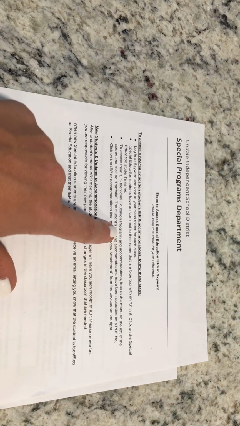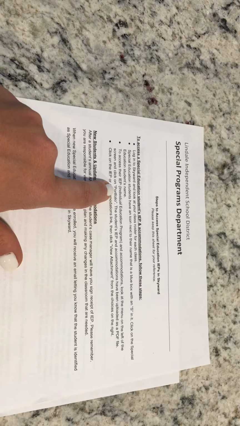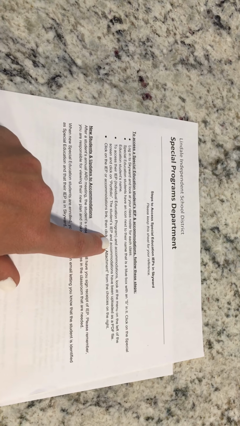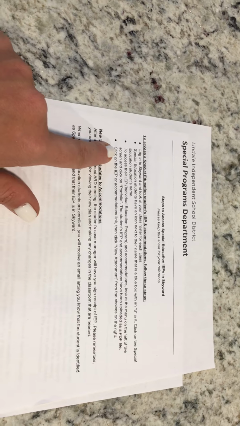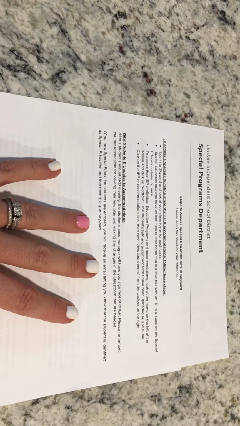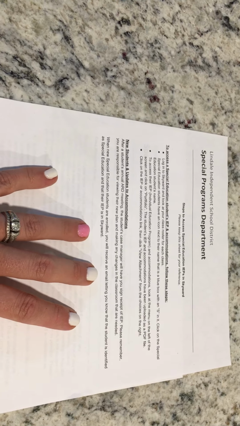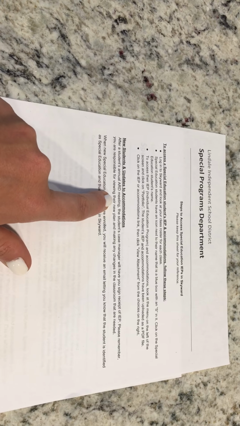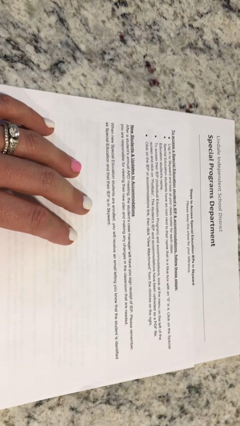To access that student's IEP and accommodations, they'll go on the left under Portfolio, and the student's IEP and accommodations will be uploaded as a PDF file under Attachments. They'll click on the IEP, click View Attachment, and be able to access that student's IEP. It also indicates that they're responsible for viewing the plan and IEP of any student that receives special education services in their classroom.